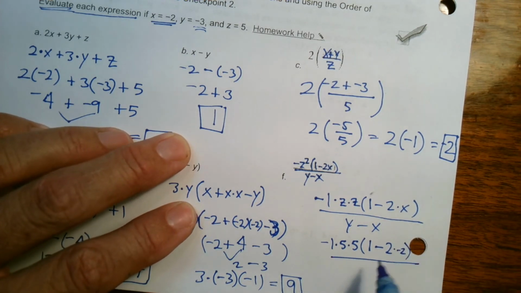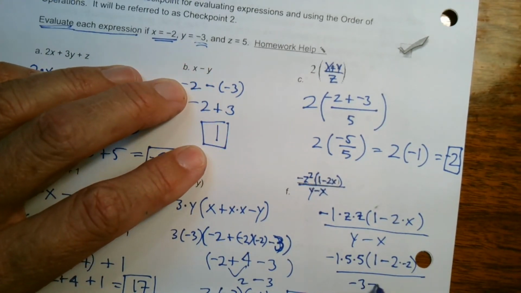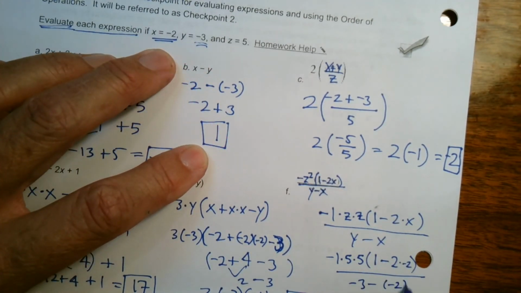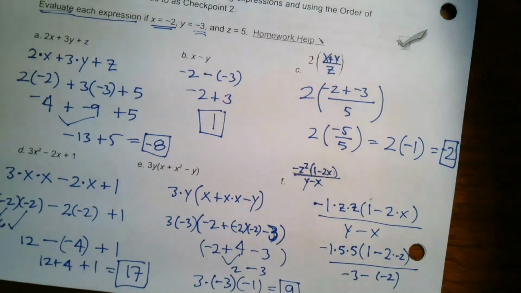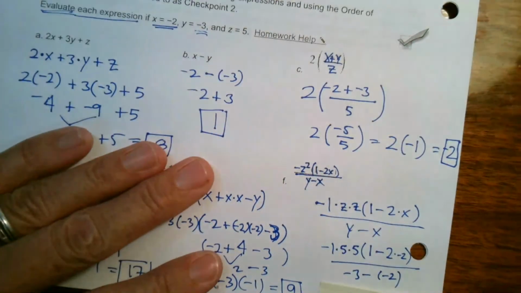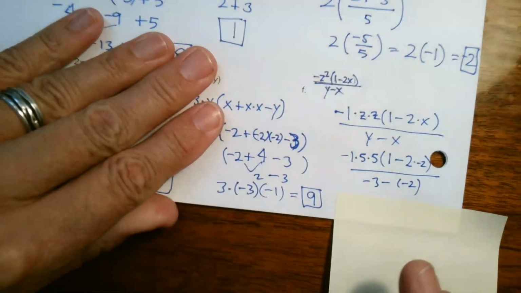And then all that's divided by y, which is negative 3, minus x, which is negative 2. Ooh, that one's an ugly one. Okay, so let me continue on this one. I might need some space here, so I'm just going to do this little cheat for the camera. All right, so I'm going to continue this.